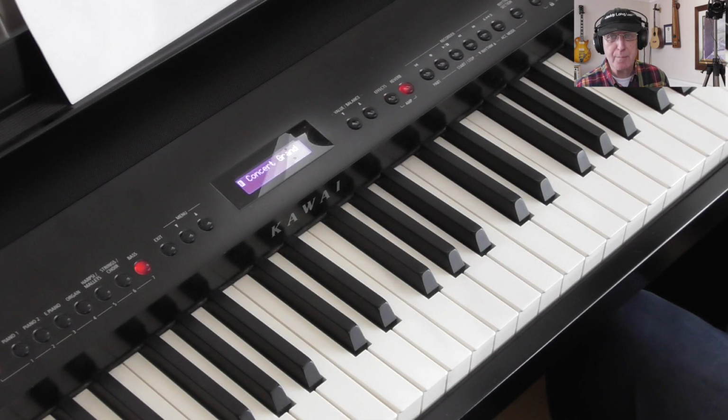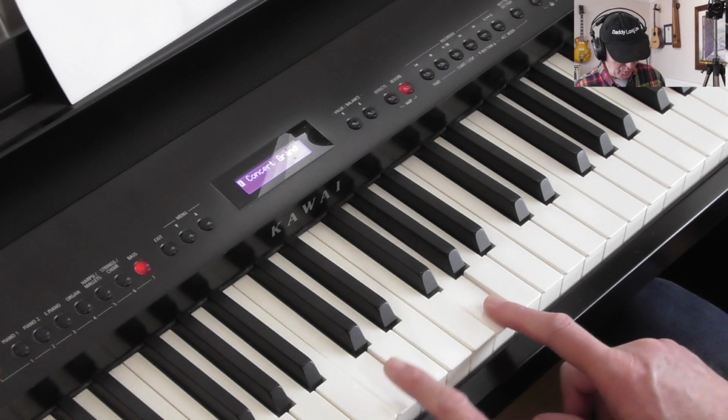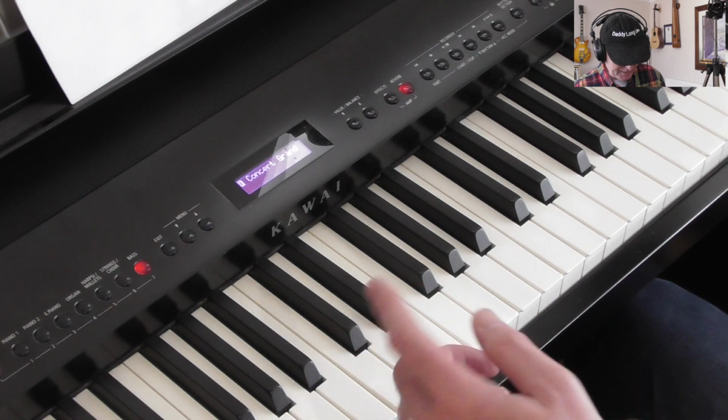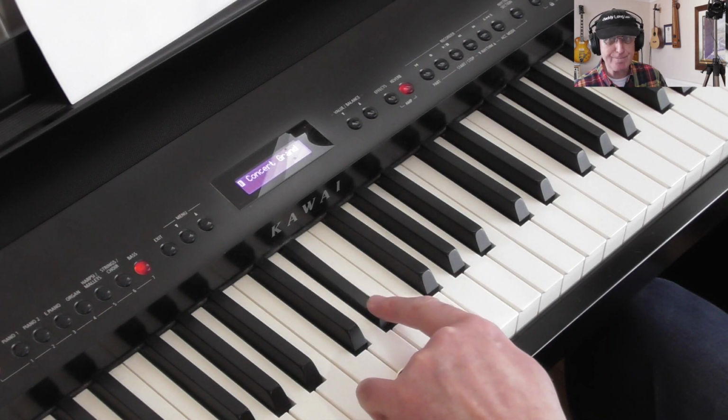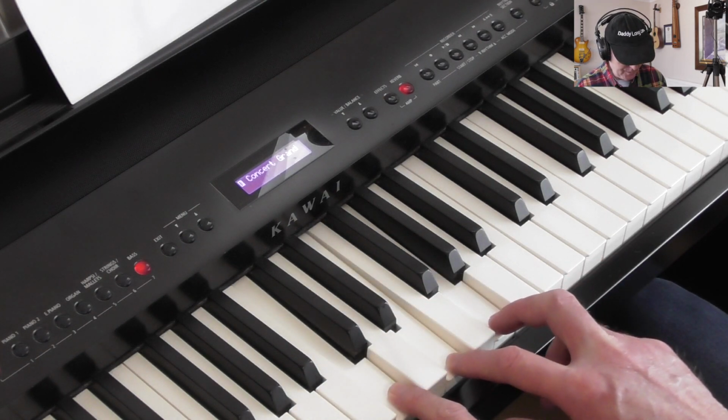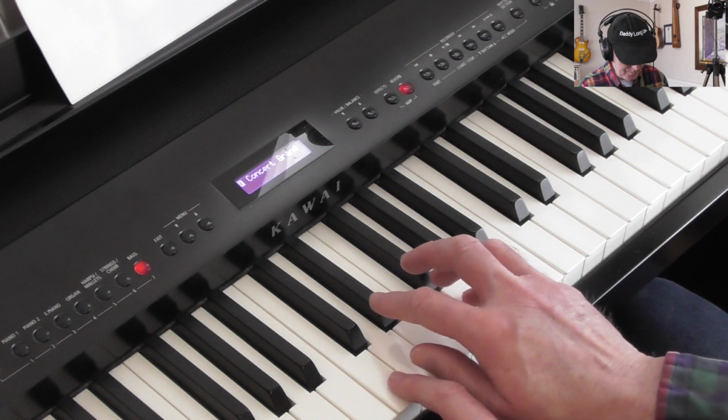Both major and minor have the first and the perfect fifth. It's that all important middle note. In the case of C major it's E, and in the case of C minor it's E flat. So C major and C minor.